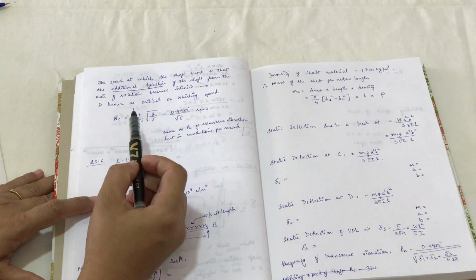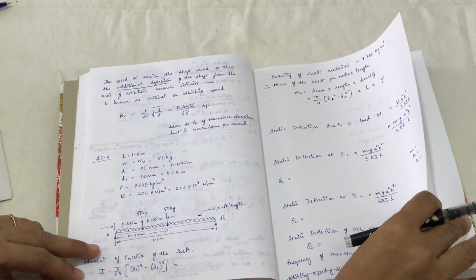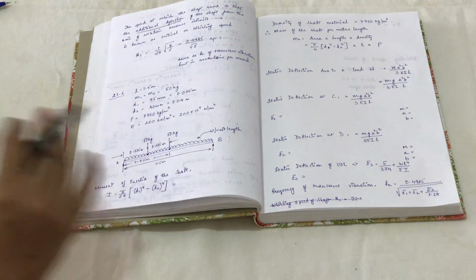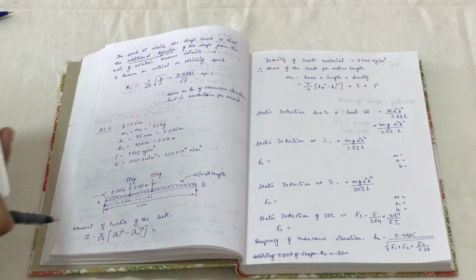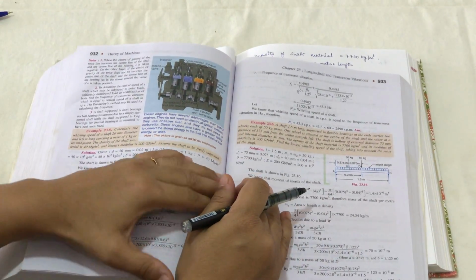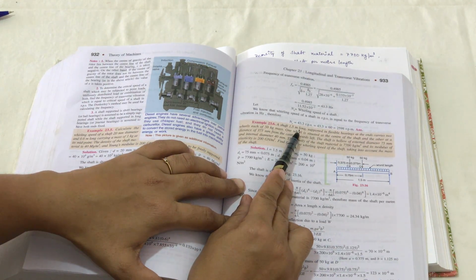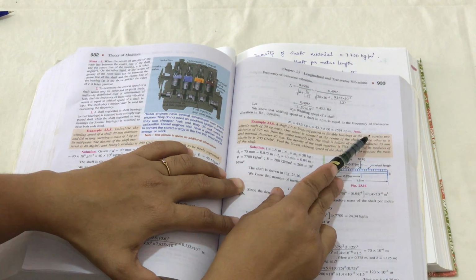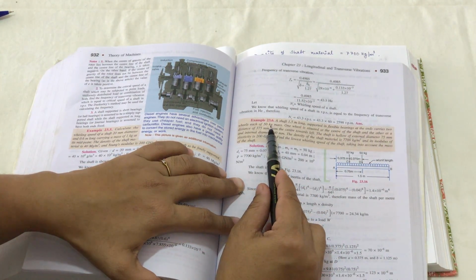So keeping this in mind, let's do one problem for today, only one problem. We will take example number 23.6. Okay, I'll read out the problem for you. A shaft 1.5 meter long, supported in flexible bearings at the ends, carries two wheels, each of 50 kg mass.